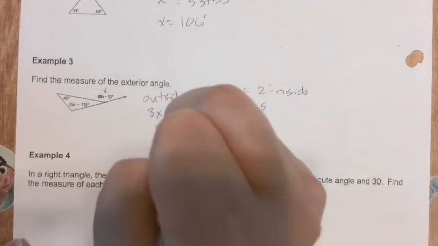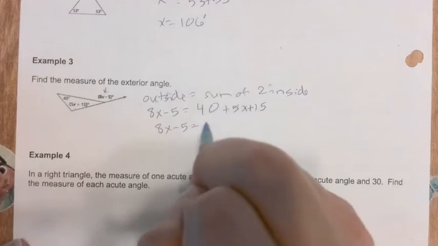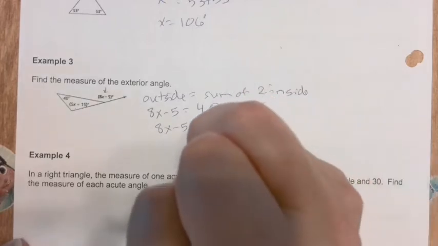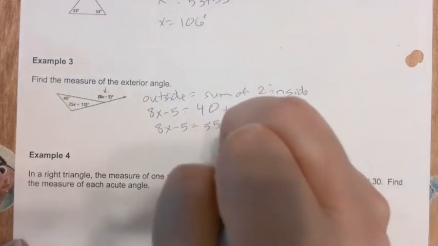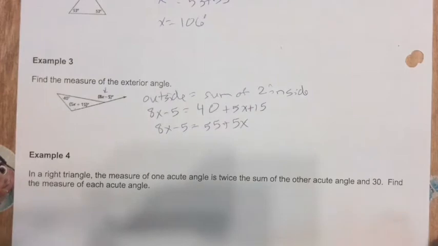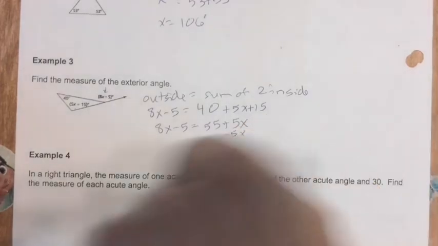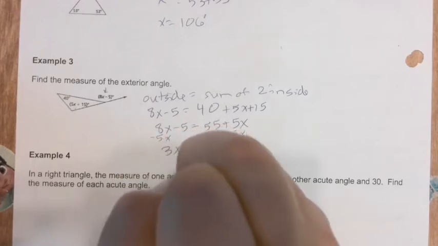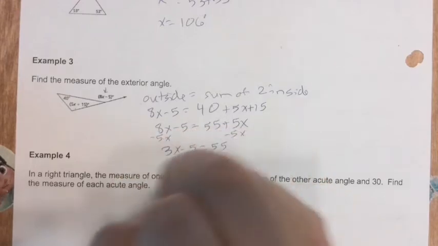So 8x minus 5 equals, combine like terms, the 40 and the 15 is 55 plus 5x. From here on out, the geometry is essentially done. We just need to solve for x. So I'm going to subtract 5x from both sides. 3x minus 5 equals 55.